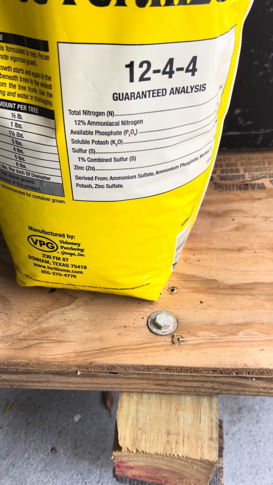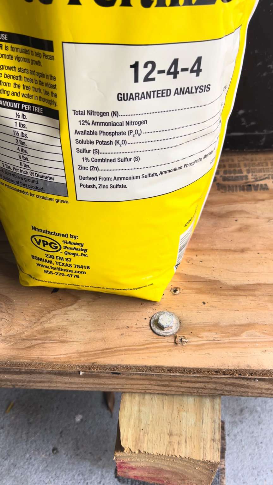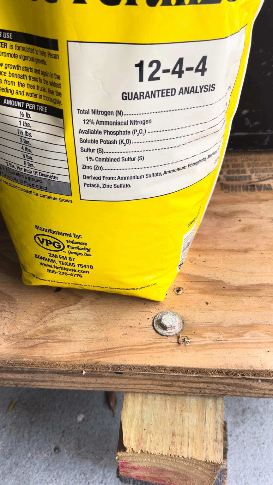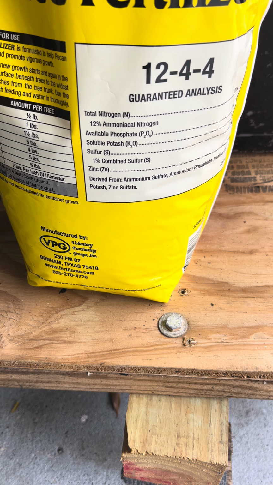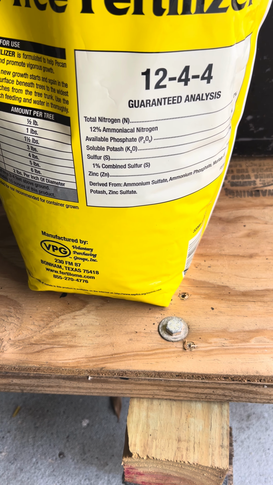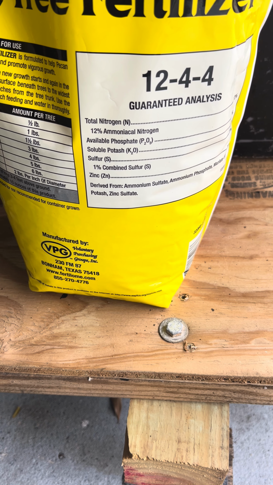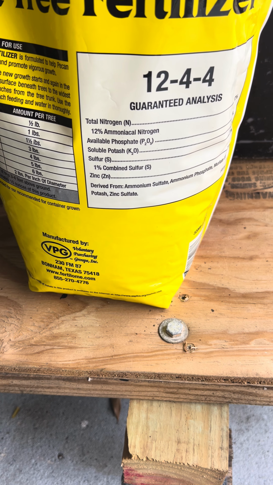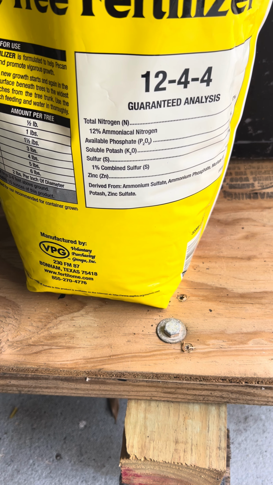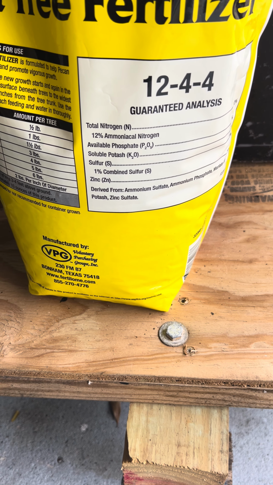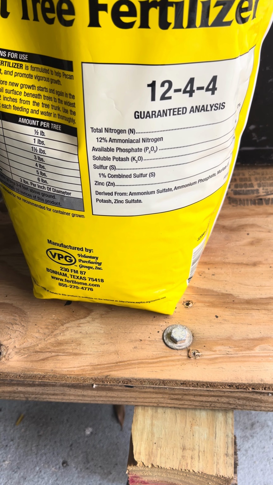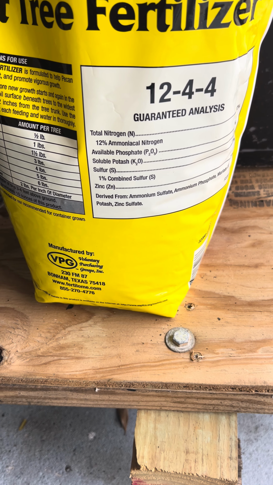Now, the nitrogen is needed in this particular situation with fruit trees because it needs a lot of nitrogen. Nitrogen takes up 89% of the ambient air that we breathe.